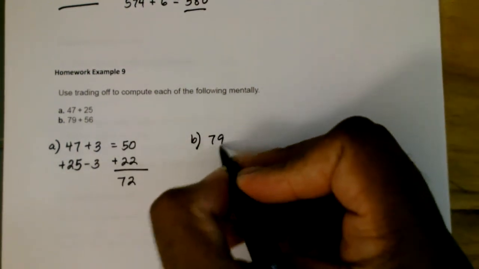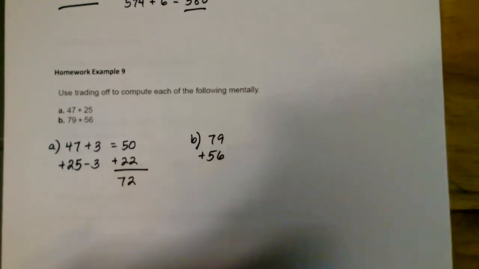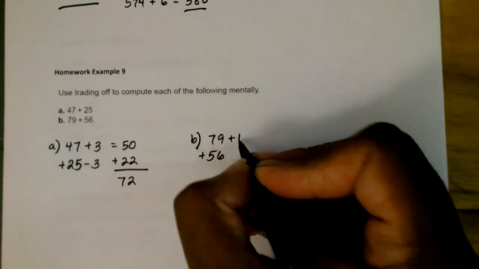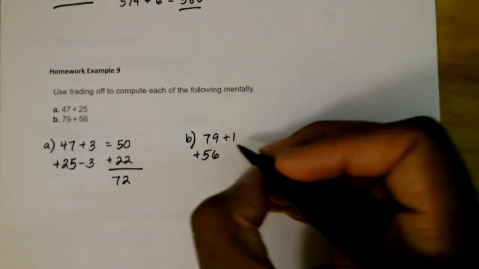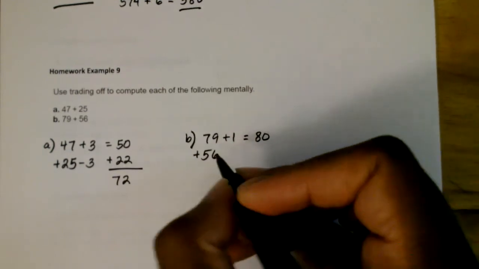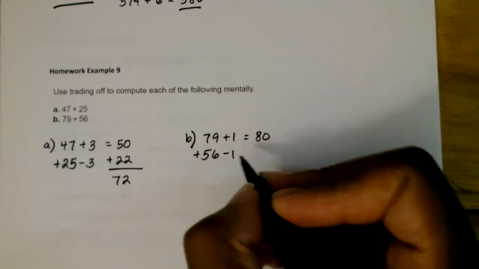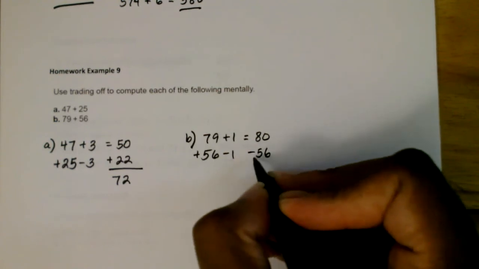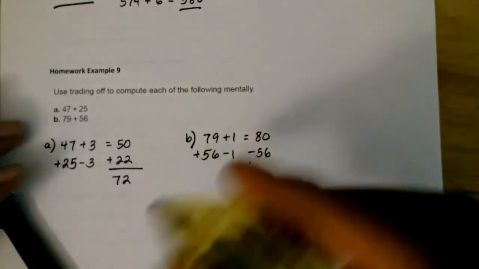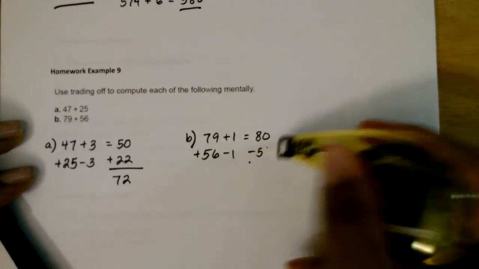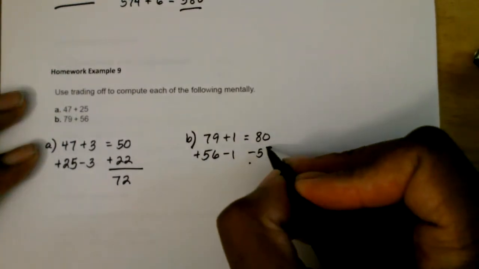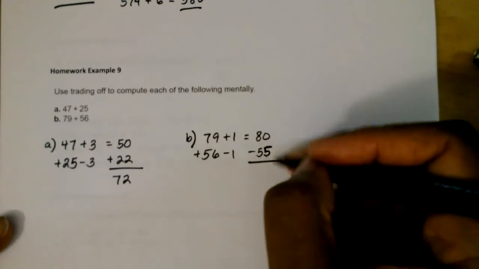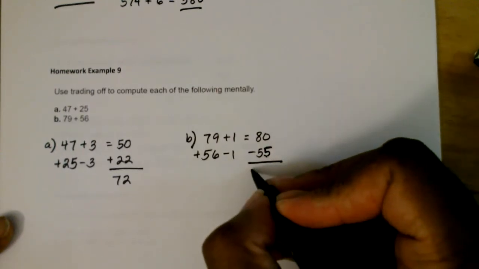And then in part B, we got 79 plus 56. Well, notice that 79 is 1 less than 80. So let's make that 80 by adding 1 to it. So 79 plus 1 is 80. But if I'm going to add 1 to the 79, I need to subtract 1 from the 56 in order to compensate for what I did. So 56 minus 1 would be 55.